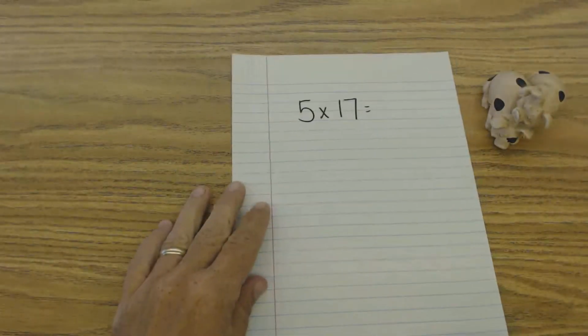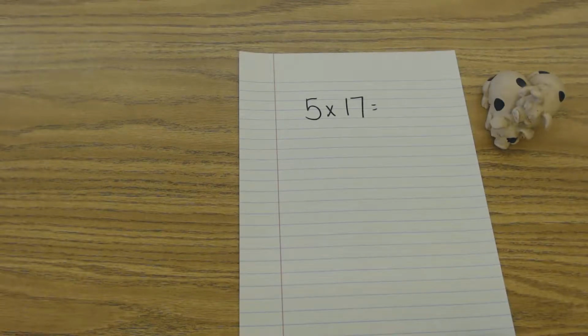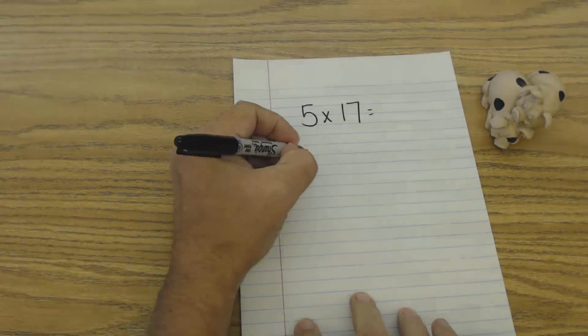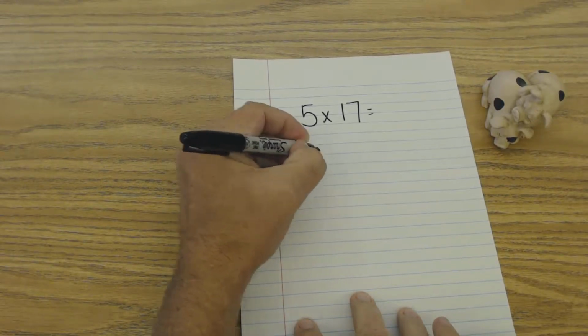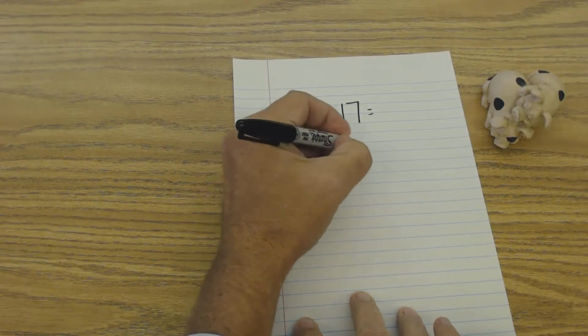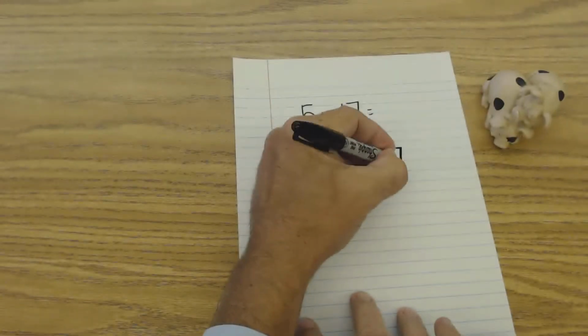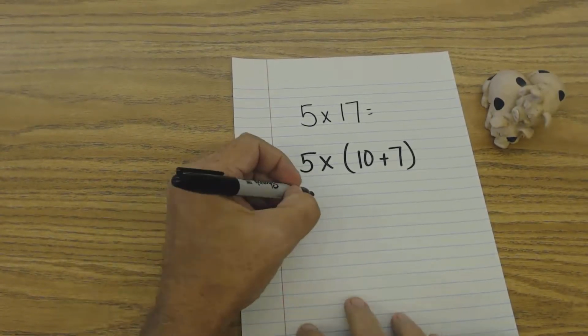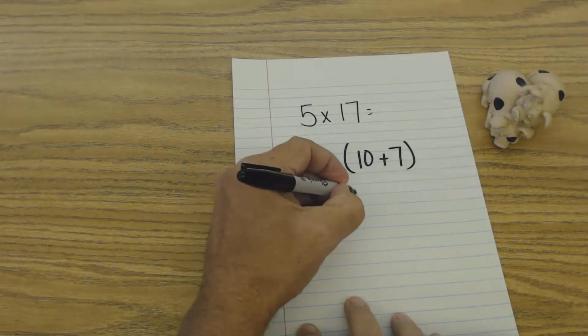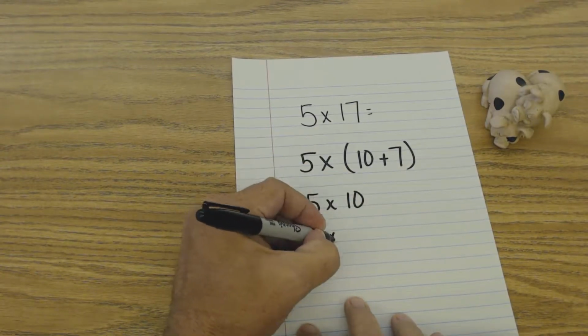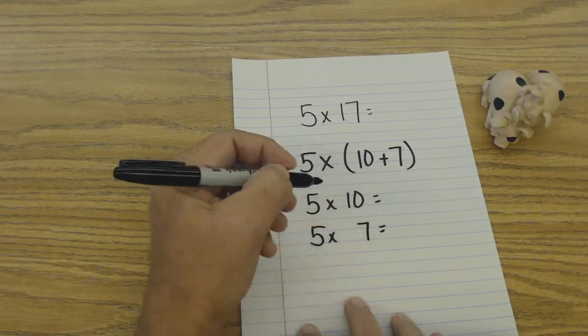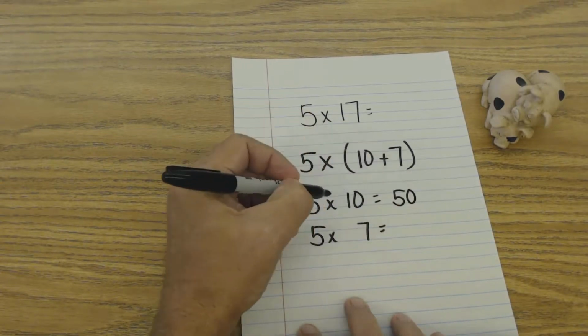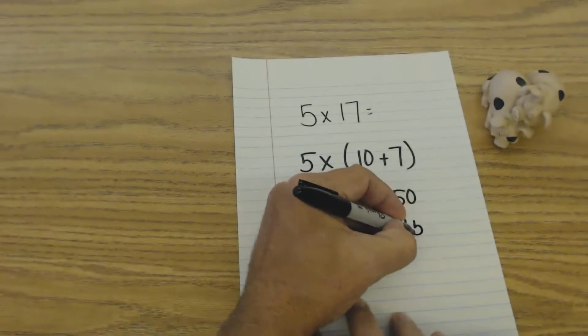Suppose we had the problem 5 times 17. That is not a basic fact that we expect students to have memorized. So the distributive property shows us that we could write the problem like this: 5 times 10 plus 7. And if we wrote the problem like this, then we could multiply 5 times 10 and then 5 times 7, get our answers, because these are both now basic facts.